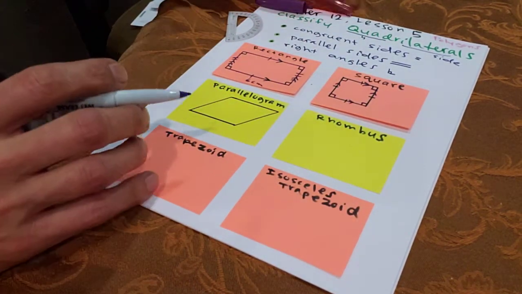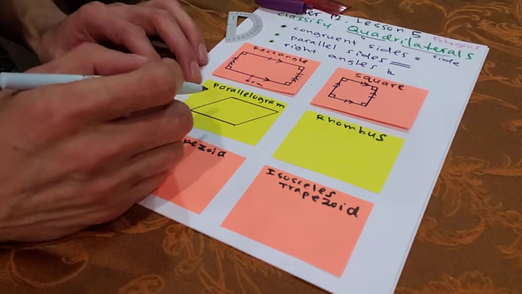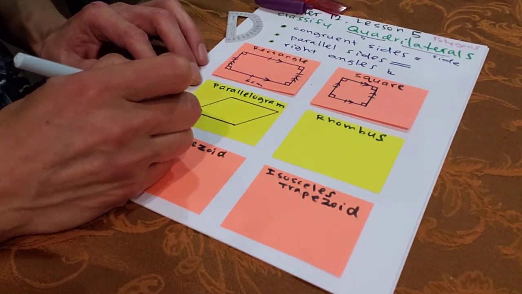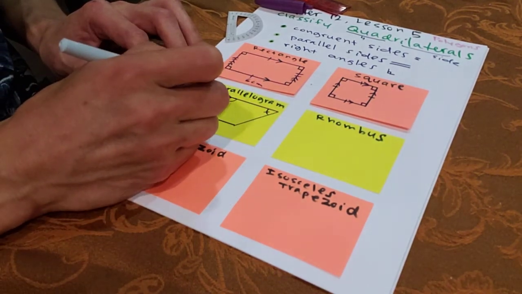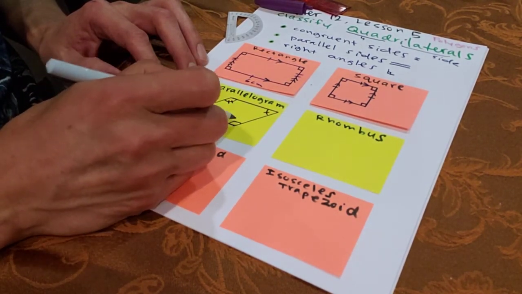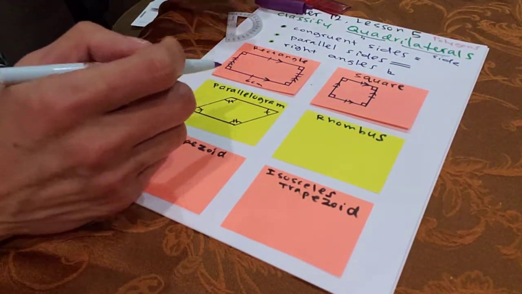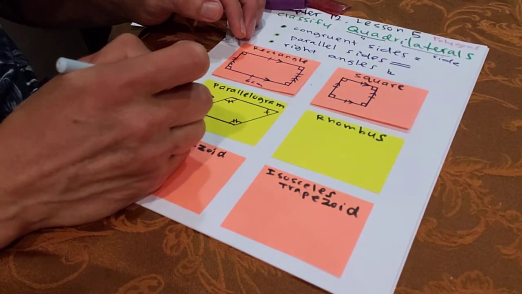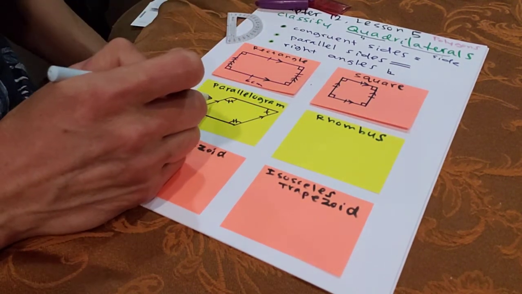Okay, so in a parallelogram, I'm thinking of a rectangle, but that's slanted. These angles, these opposite angles are equal. These opposite angles over here are different, but they're equal to each other. These side lines are parallel to each other.